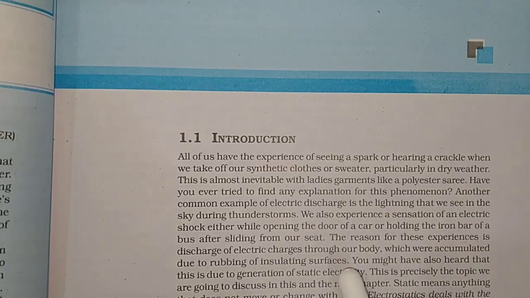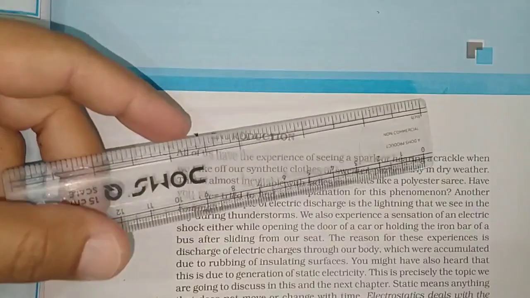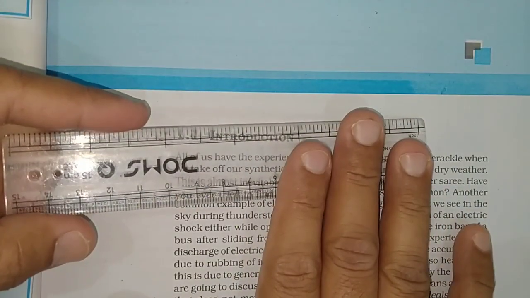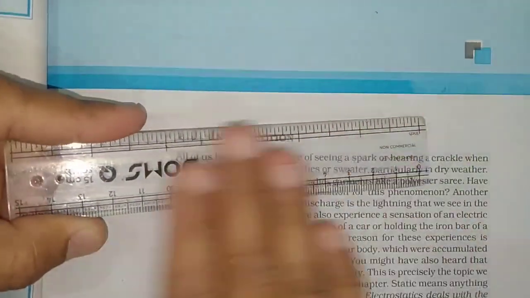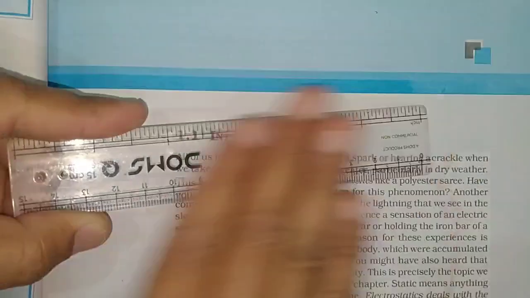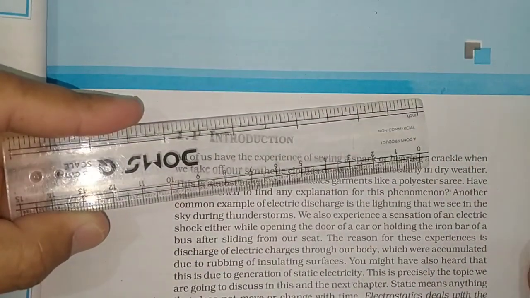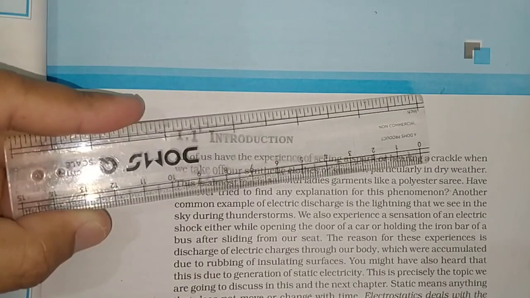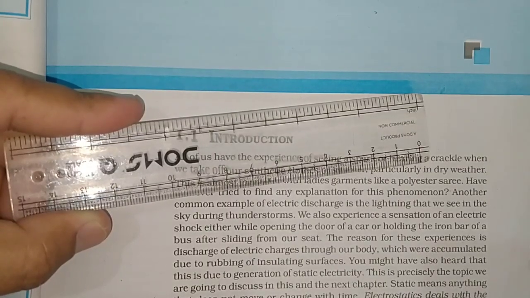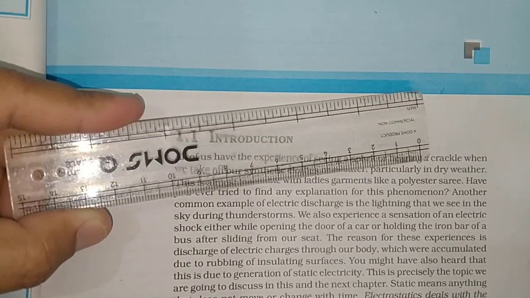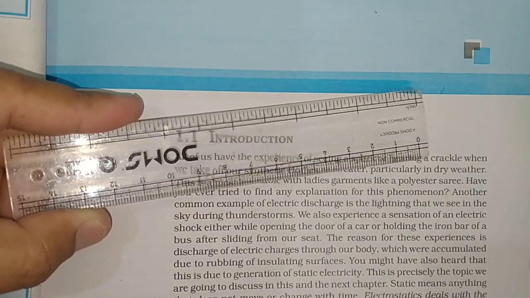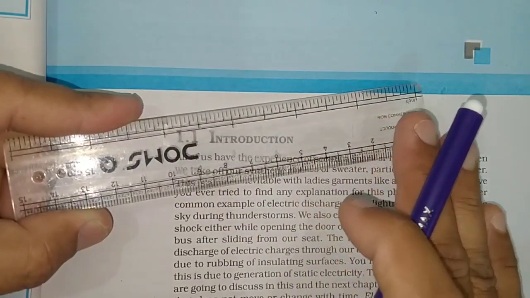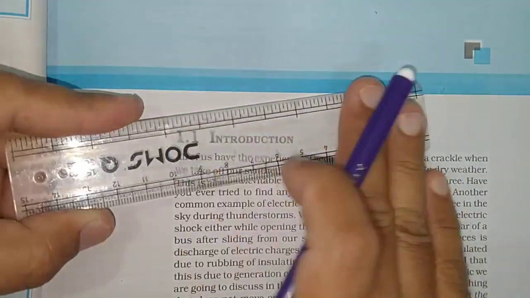See here, any insulating material, you start rubbing, so the electric charges are produced on the body of an insulating surface due to rubbing.